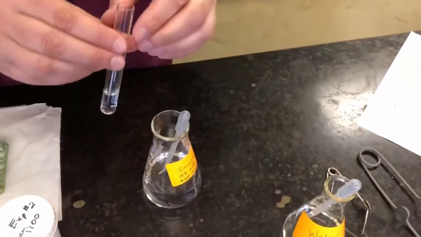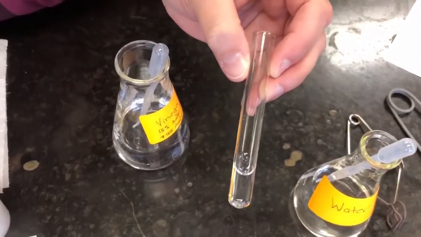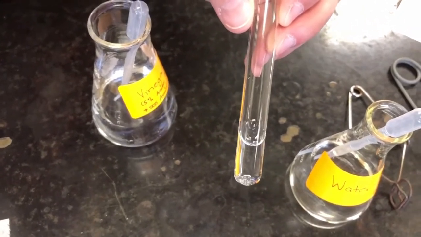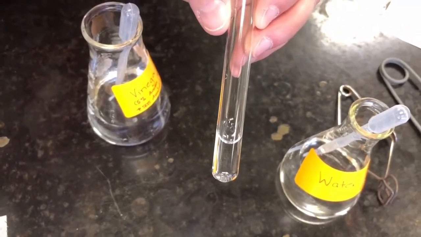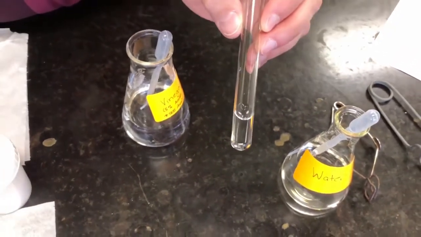Add a little bit of our vinegar. But we don't need very much vinegar generally to get a reaction. And do we see anything there? No. So that's no reaction, okay, no effect of adding vinegar to Epsom salts.